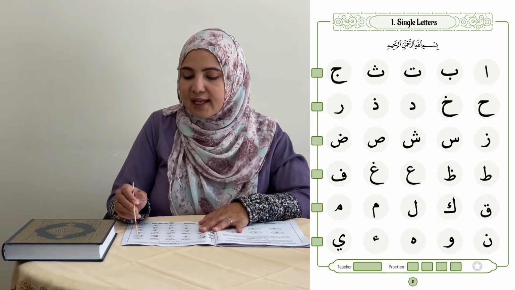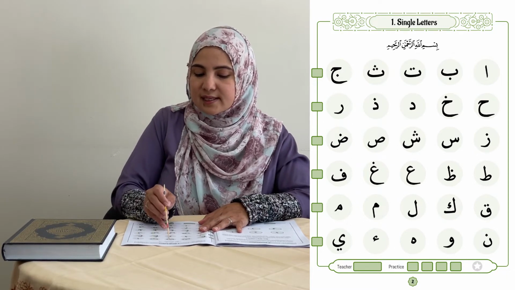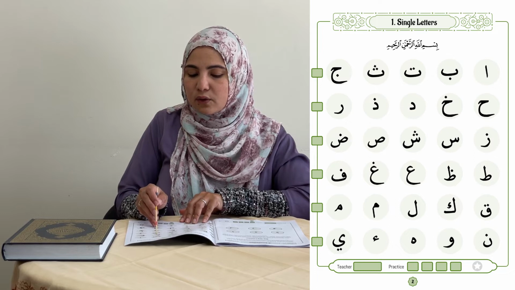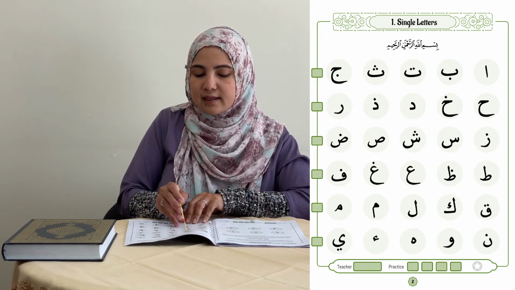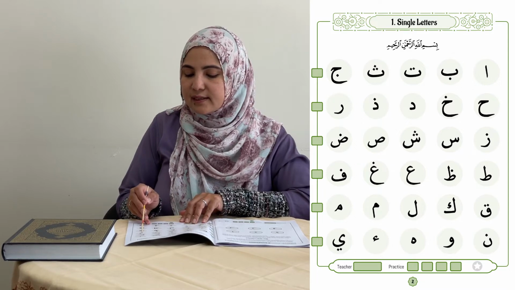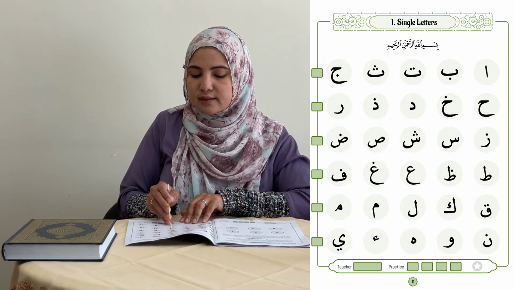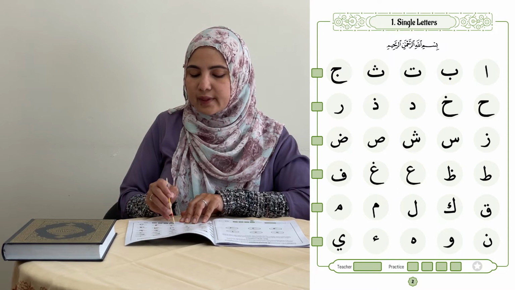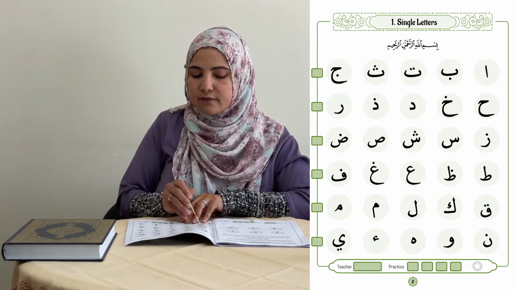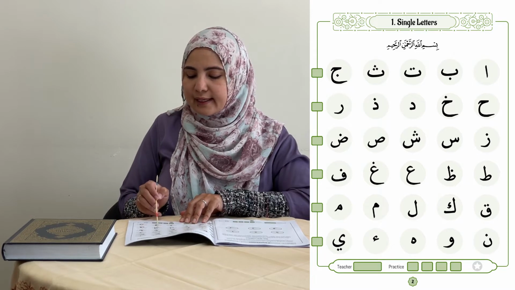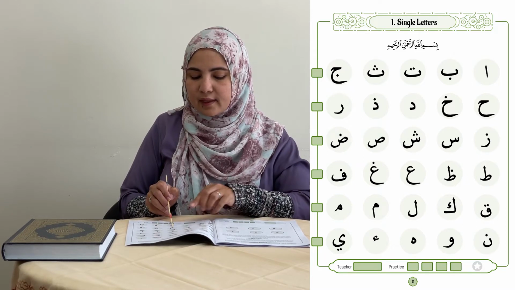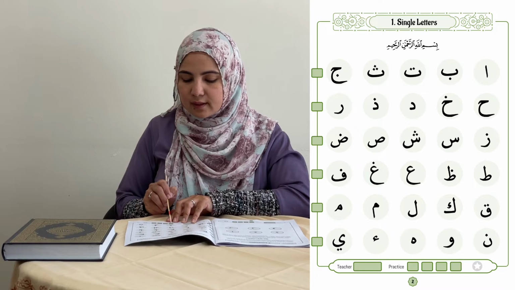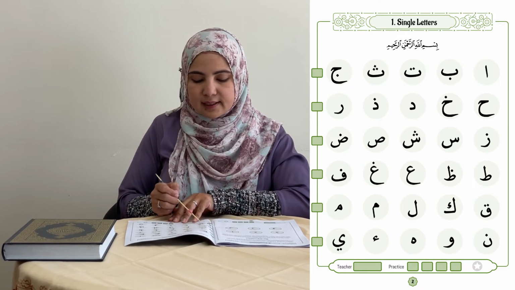Bismillahirrahmanirrahim. Alif, ba, ta, tha, jim, ha, kha, dal, zal, ra, zay, sin, shin, sad, dot, to, zo, ain, ghain, fa, qaf, kaf, lam, mim, nun, waw, ha, hamza, ya.